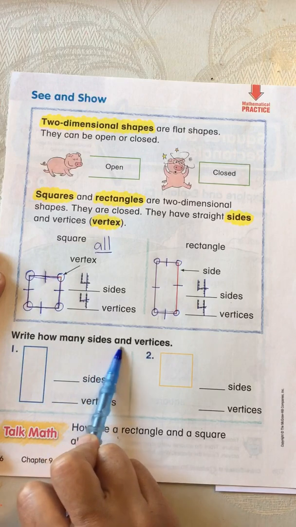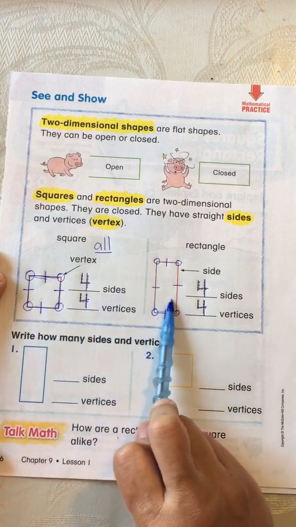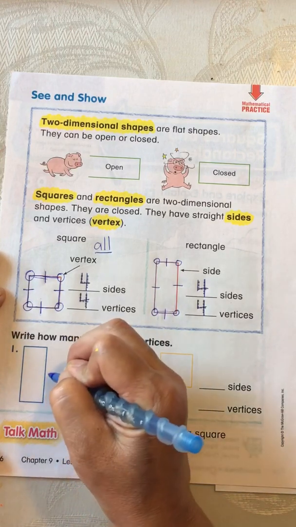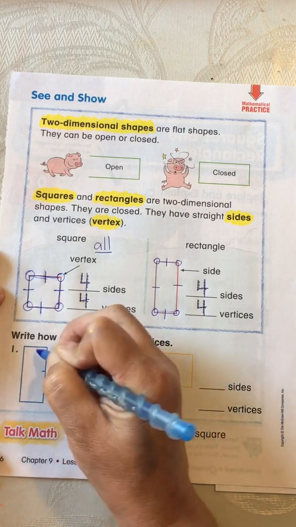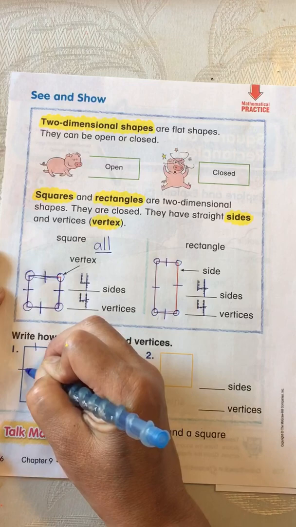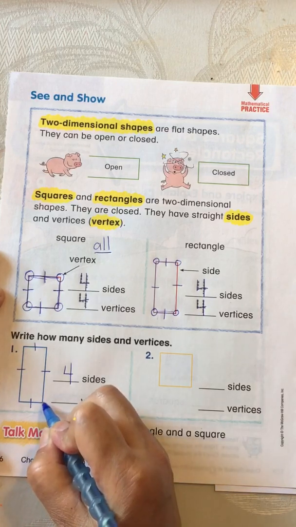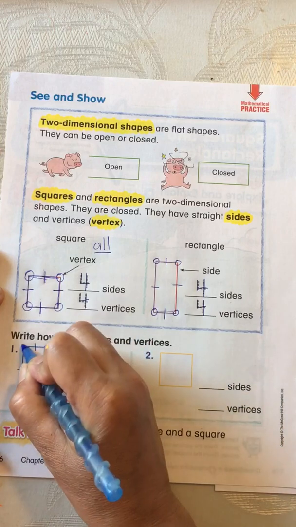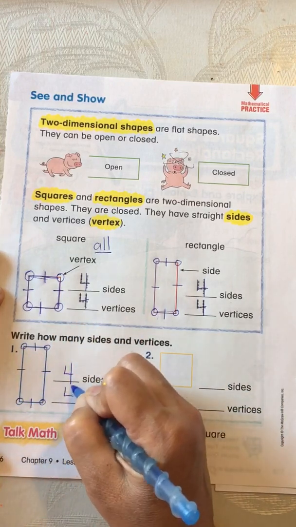How many sides and vertices? We're going to do the same thing that we did here. Let's count the sides. Put your line so you don't forget where you counted. 1, 2, 3, 4. 4 sides. Circle the vertex. 1, 2, 3, 4. 4 vertices.